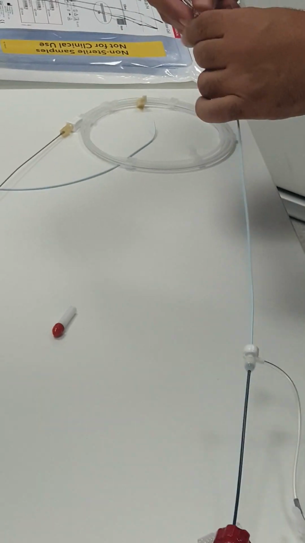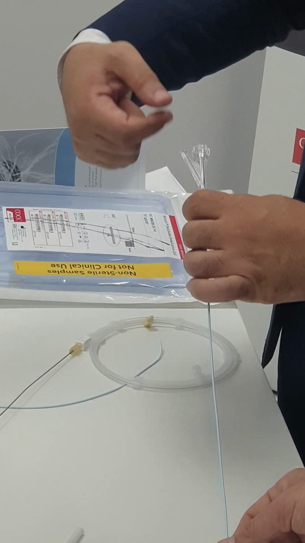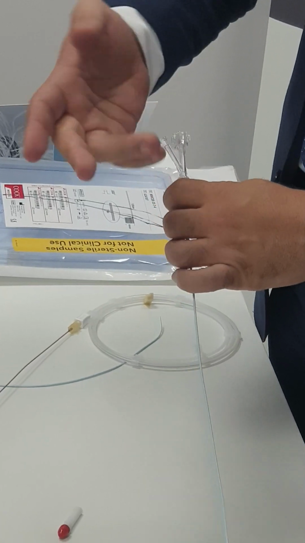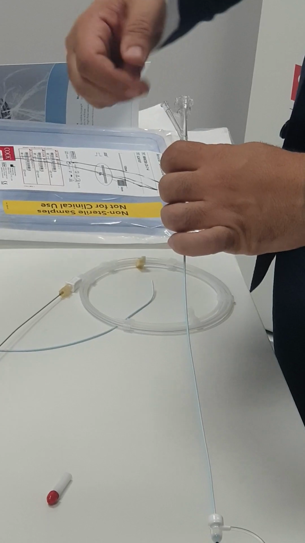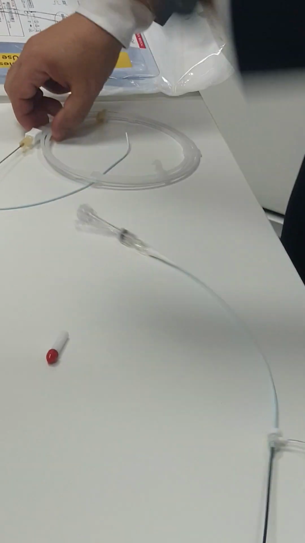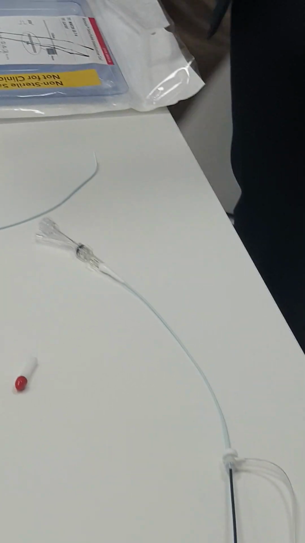We put this Y connector to a port to have a chance to inject contrast media. If you are not happy with the position, you can retrieve it back and reposition it again. So yeah, you can put it and start. This is a great chance for you to know how to do coils.